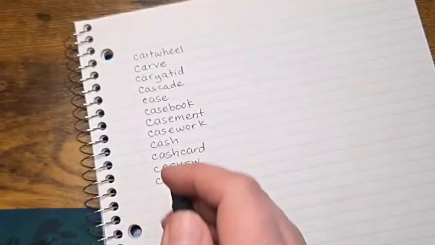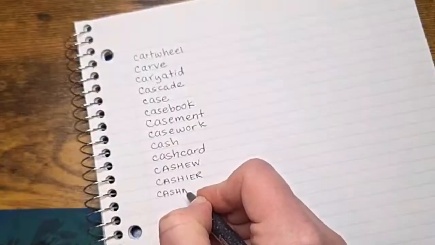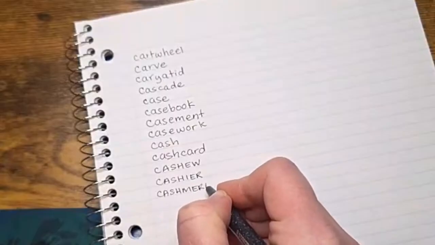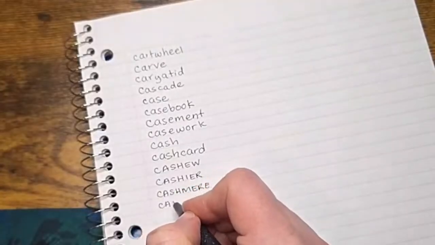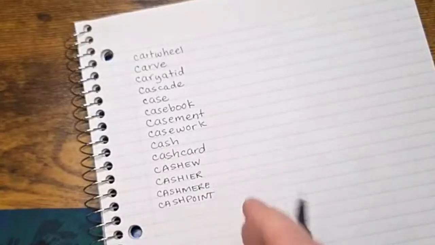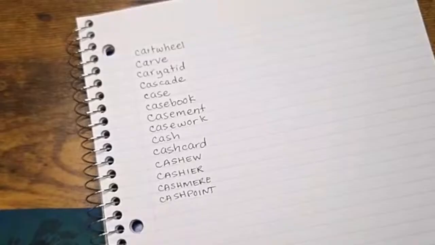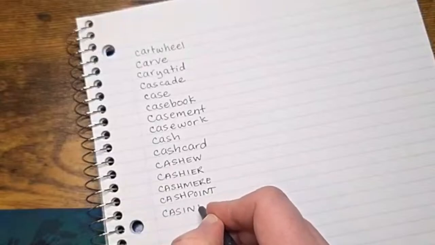And then we have cashmere. Cash point. And casino.